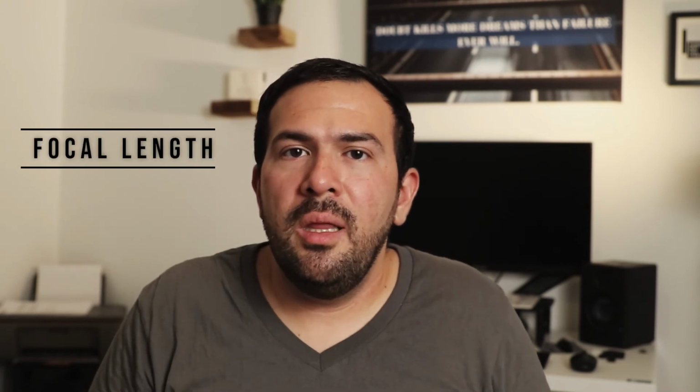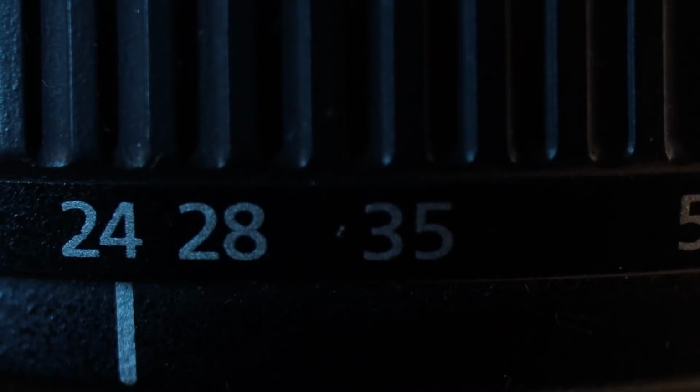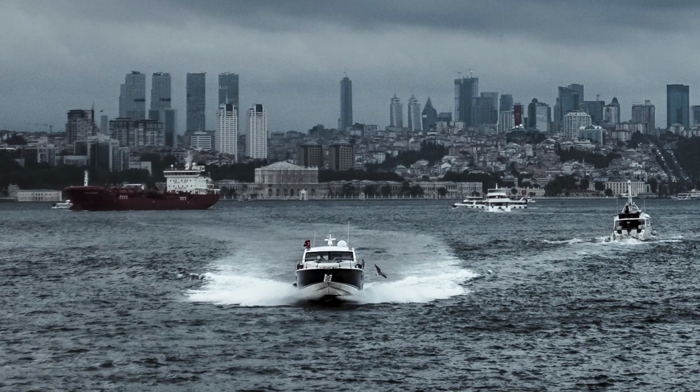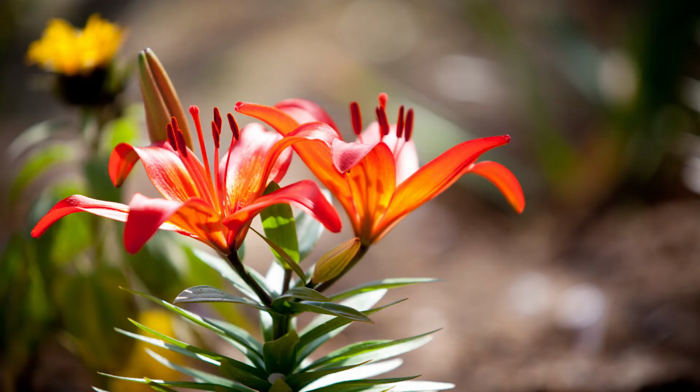And the third element is going to be the focal length. So the wider your lens is, I'm talking about 15 millimeters, 35 millimeters, the more things around your subject or your point of focus are going to be sharp, compared to if you take a picture with an 85 or with a 100 millimeter lens.